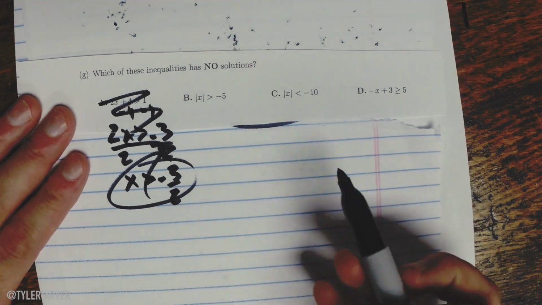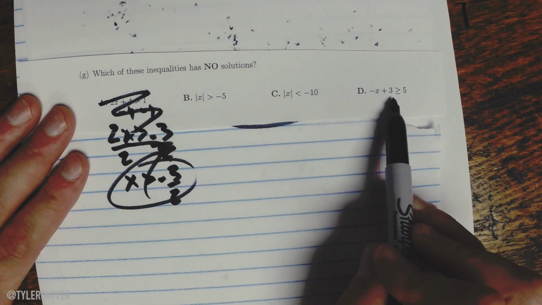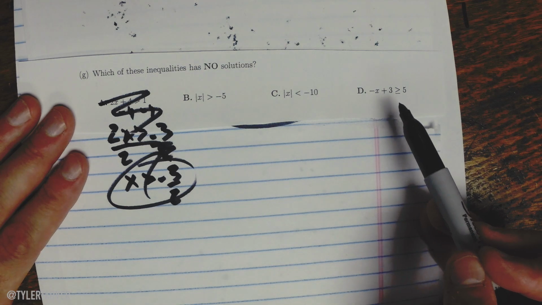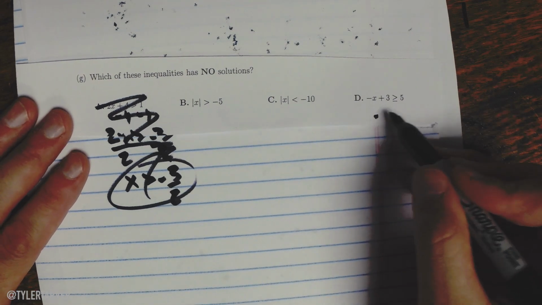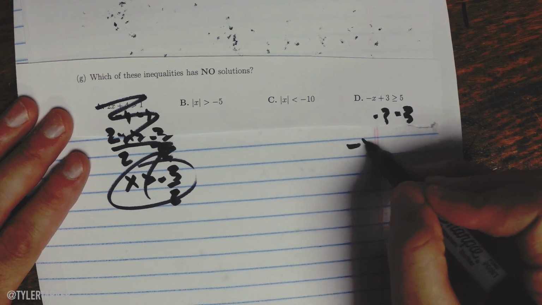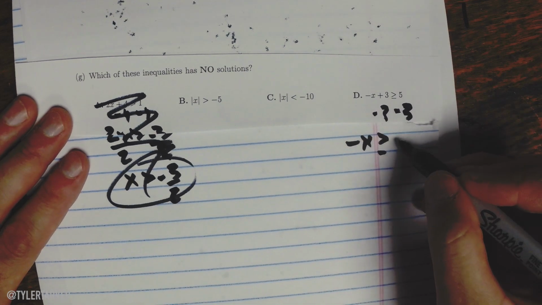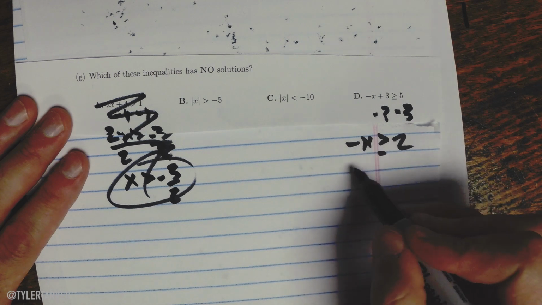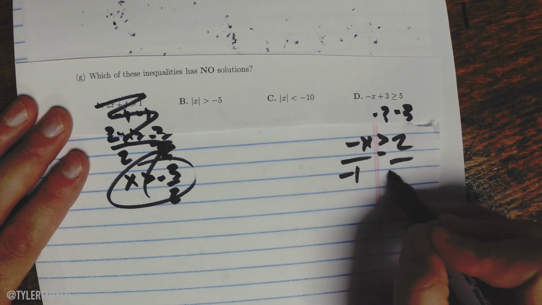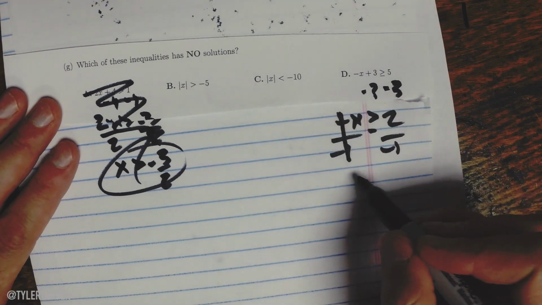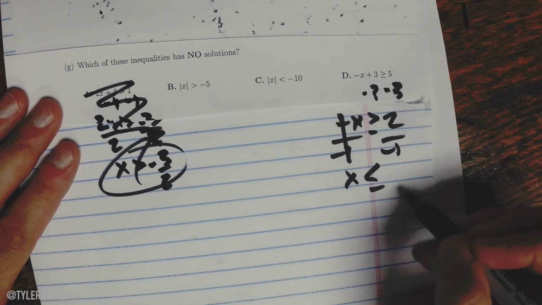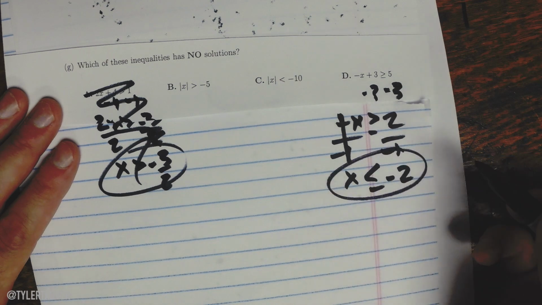Honestly, just looking at this, I would think that it's not A or D, because look, those are just regular problems. Same thing over here. I just need to solve for x, and you could subtract 3 from both sides. Negative x is greater than or equal to 2. And then I would just divide by negative 1 to get rid of that. The only thing crazy here is if you divide by negative 1 and there's an inequality, you just have to flip it. And then 2 divided by negative 1 is negative 2. So there's nothing crazy there either.